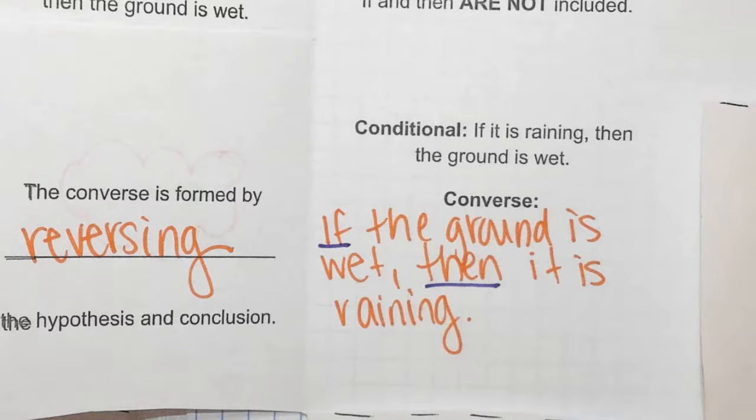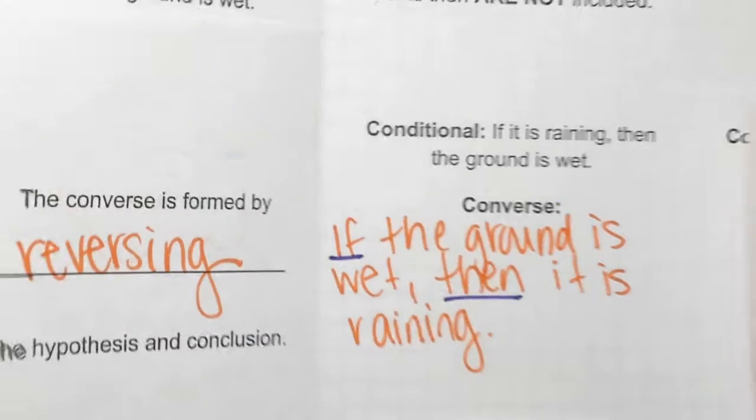Any questions on the converse? What about if it is September, then it is fall? All you have to do is flip them around. If and then stay in the same place.